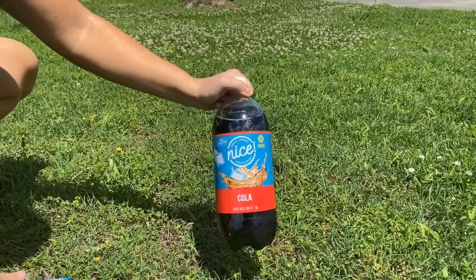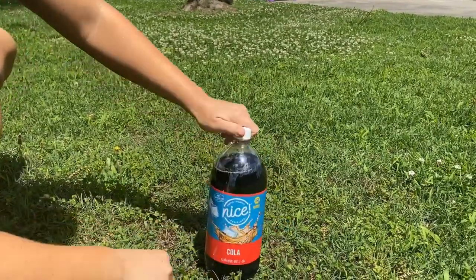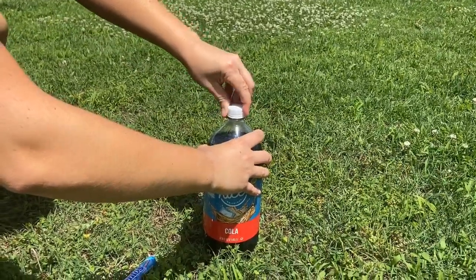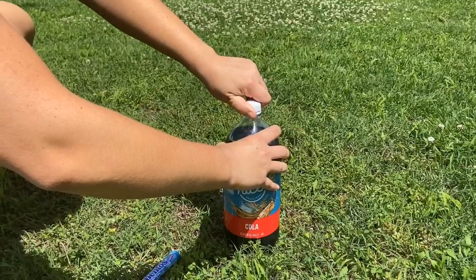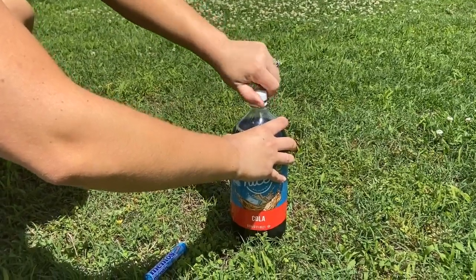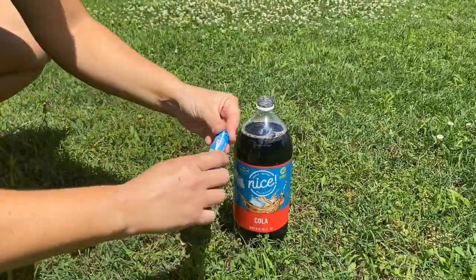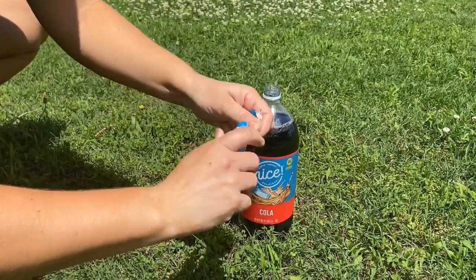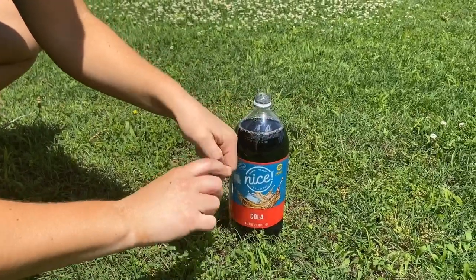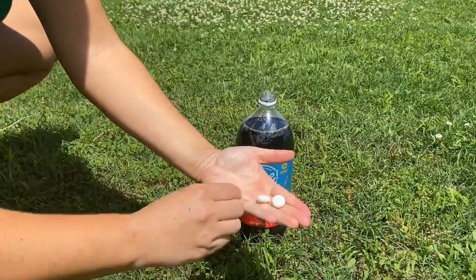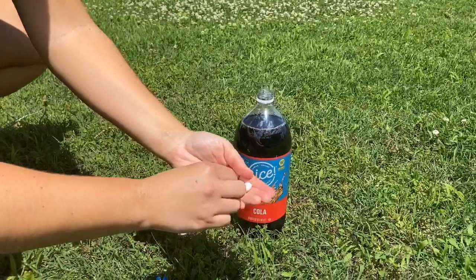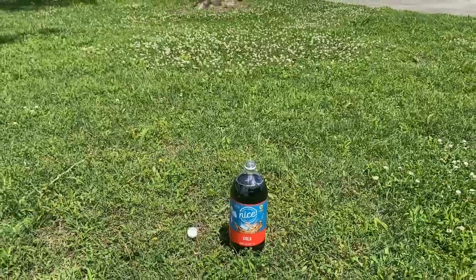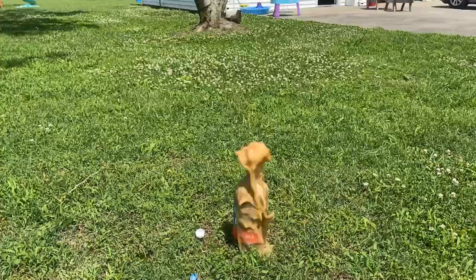We're going to start with our soda and our Mentos. I'm going to open the bottle. Then I'm going to get ready and take some of my Mentos out from the packaging. The more Mentos you use, the more of a reaction you will have. I'm just going to use a couple for this round. Let's observe what happens.